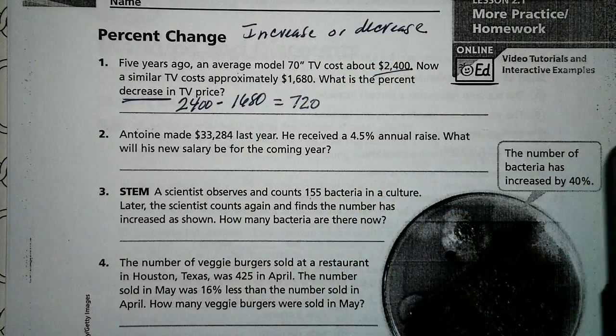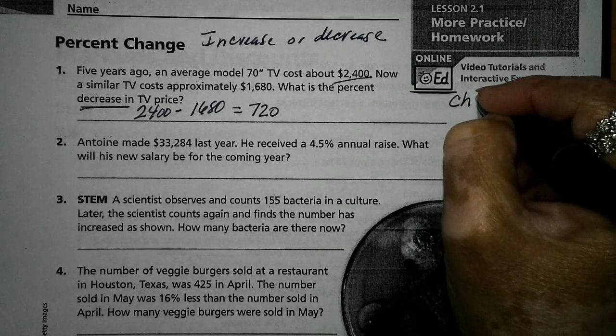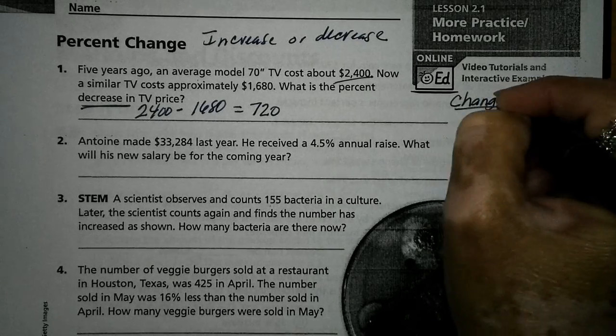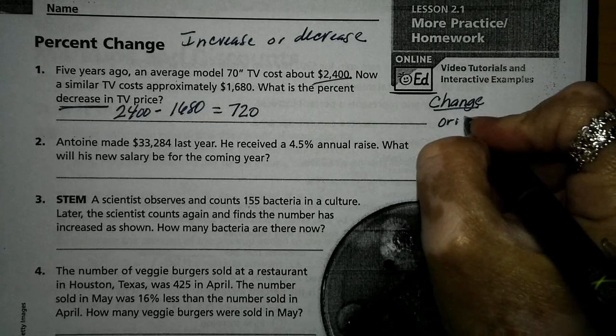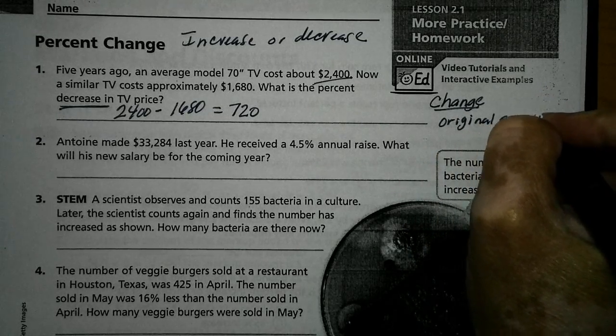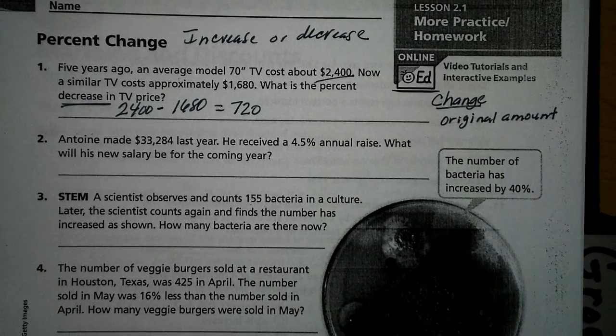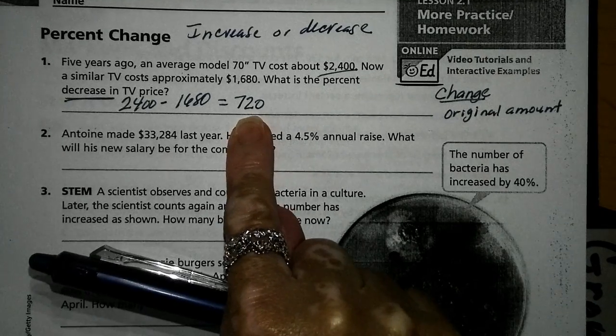Okay, so remember the formula is the change divided by the original amount. Change divided by the original amount. So this is my change.